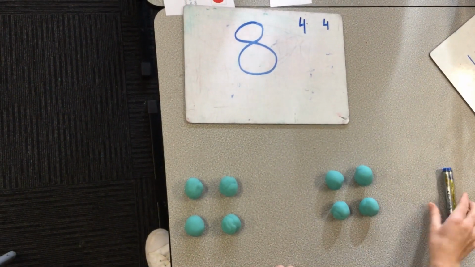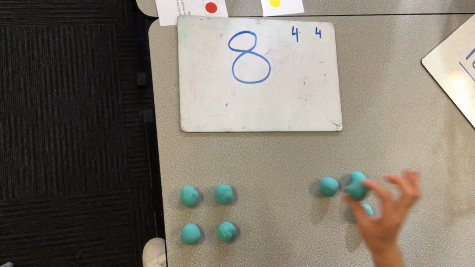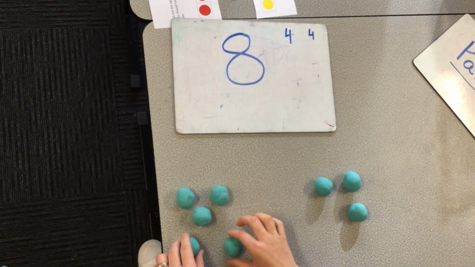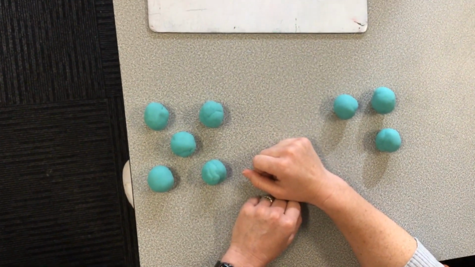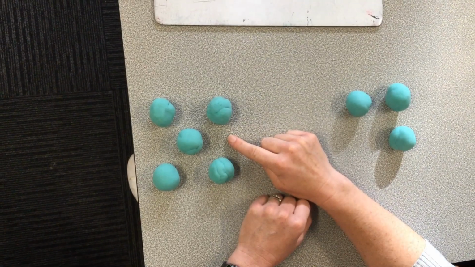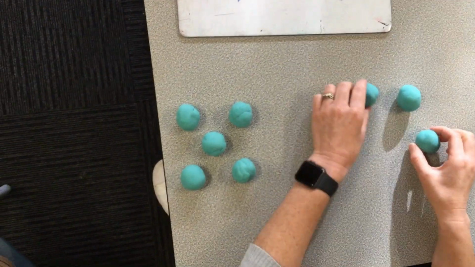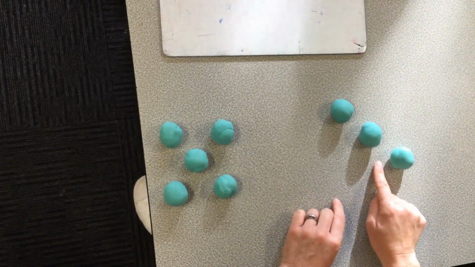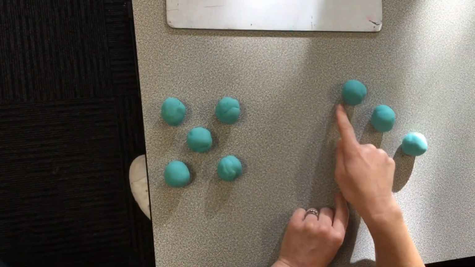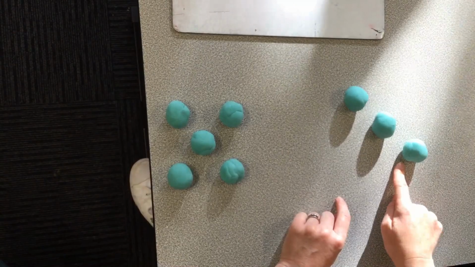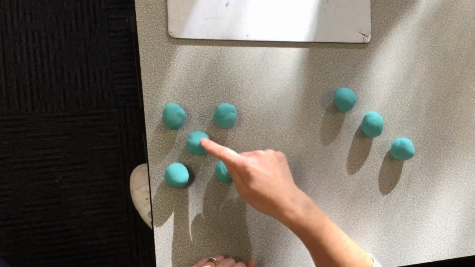I'm going to this time now just move one of these over here. This also looks like a dice. Can you subitise that one? That's the number 5. And now I don't have 4 over here anymore because I moved one over. Now I've got the number 3. I wonder if there's still 8. Let's check. 1, 2, 3, 4, 5, 6, 7, 8.